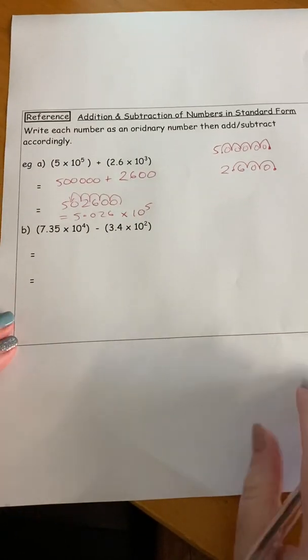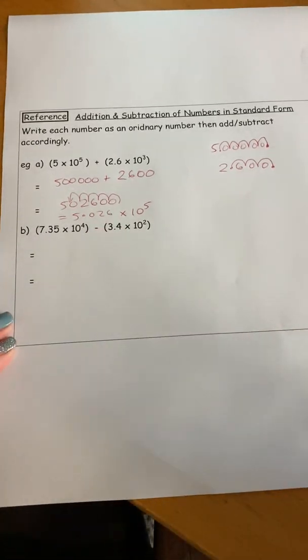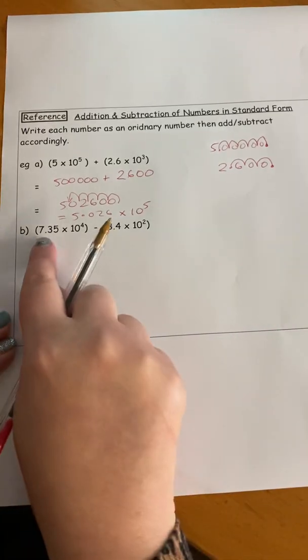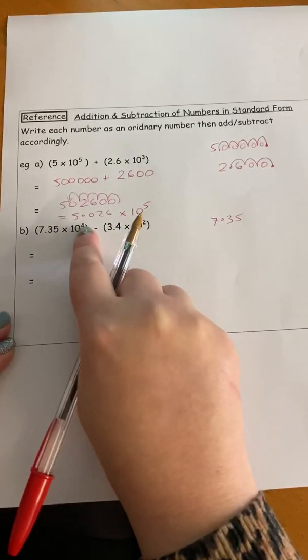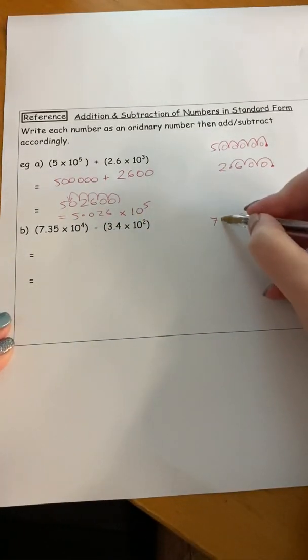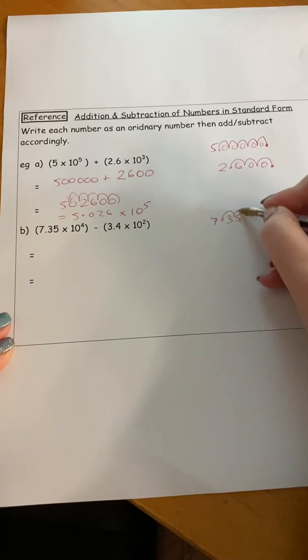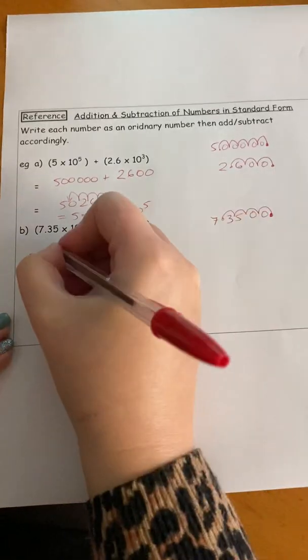Subtracting, exactly the same thing. So we're going to convert, first of all, these two parts into actual numbers, so without the times 10 part. So let's have a look at this one. So I've got 7.35. The power of 4 tells me I'm making that number 4 times bigger. So I need to move my decimal point 4 times. So 1, 2, 3, 4. And on that fourth one, that's where the decimal point is dropping. In your 2 gaps, you're filling them with zeros. So I've got 7, 3, 5, and then 2 zeros on the end.